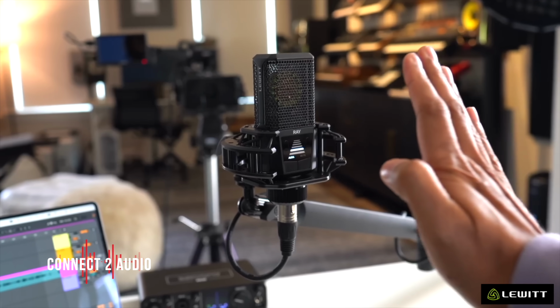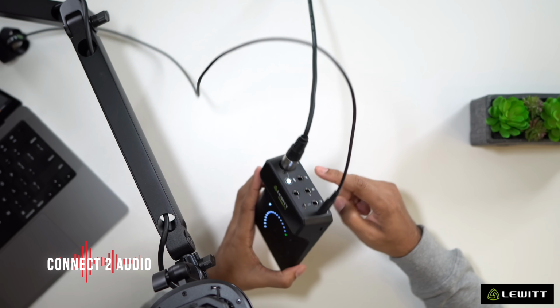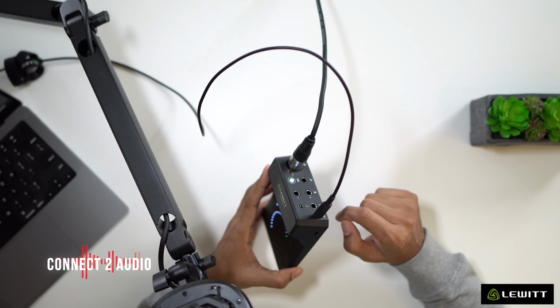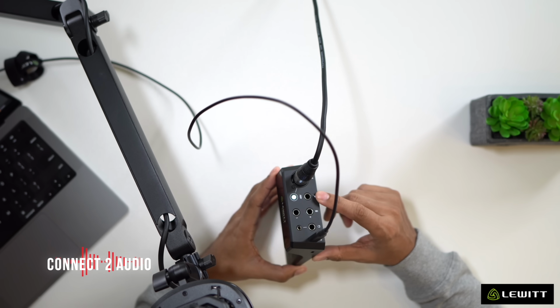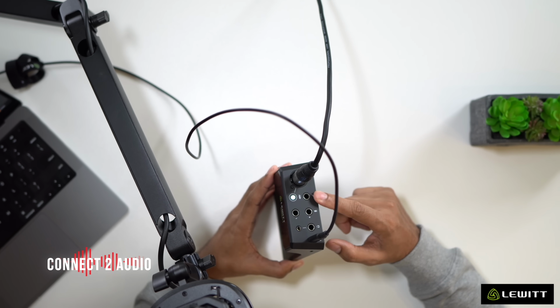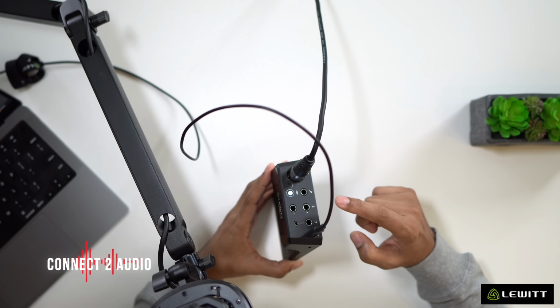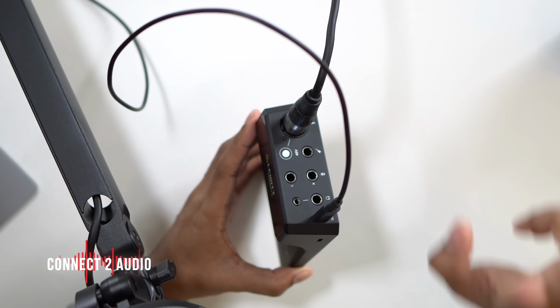I've got a condenser microphone hooked up. I'm using the Ray mic by Lewitt. You may remember this mic from a couple videos ago. So on the Connect 2, you get one XLR input with 72 decibels of gain and one instrument/high Z input. Next, you've got speaker outs and two headphone outputs.